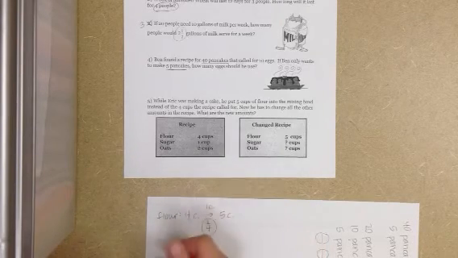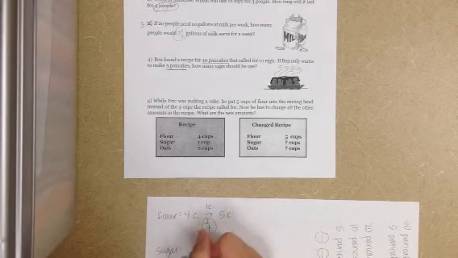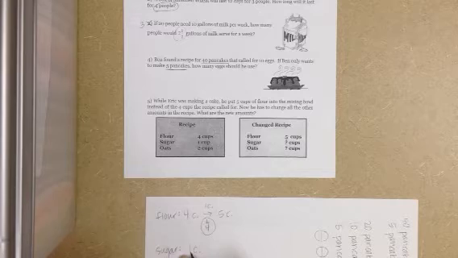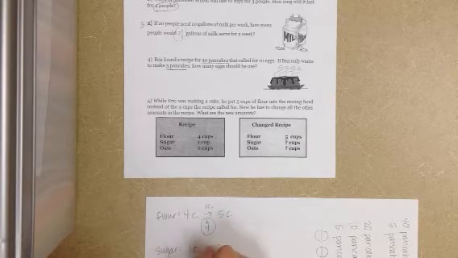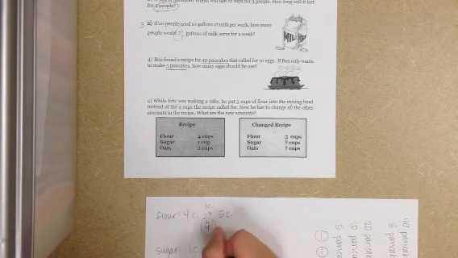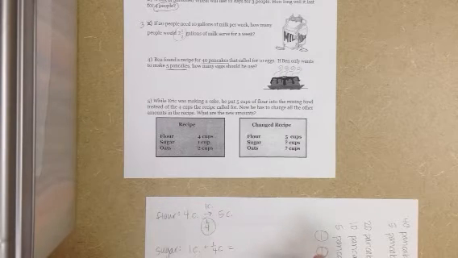So with my sugar, it calls for 1 cup. What is 1/4 of 1? If I have 1 whole and I divide it into fourths, 1/4 of that is 1/4. So I have to add on 1/4 cup. What does that equal?